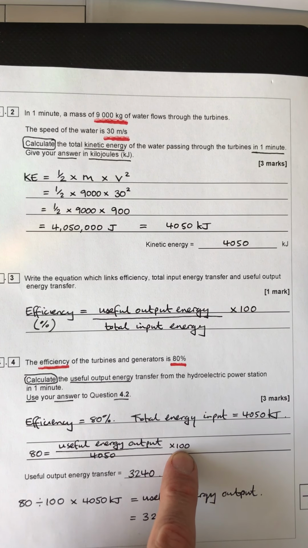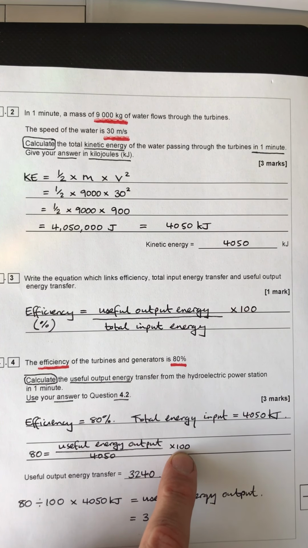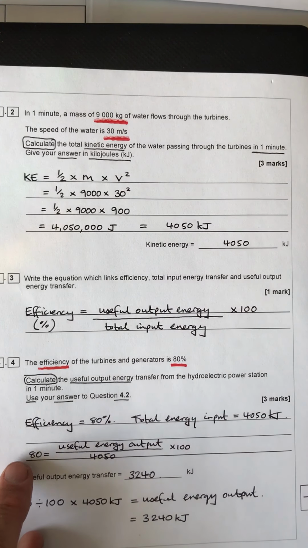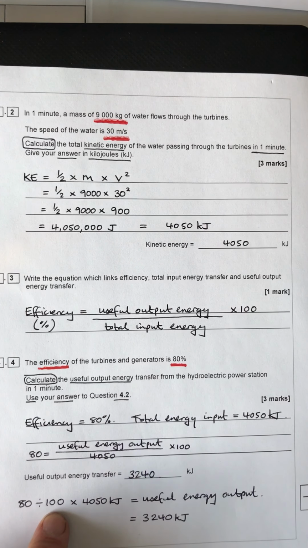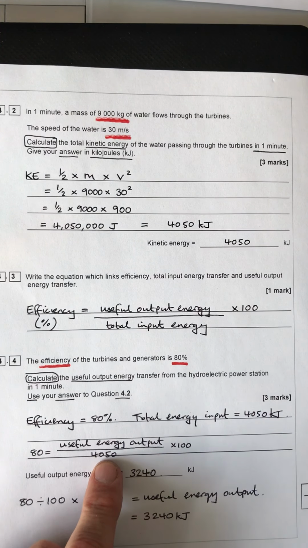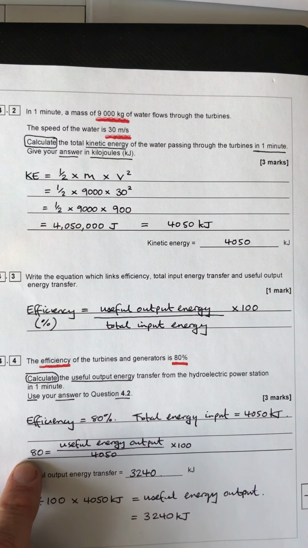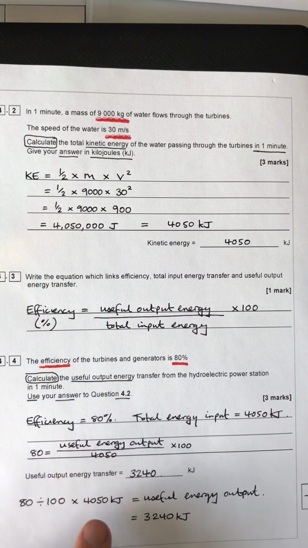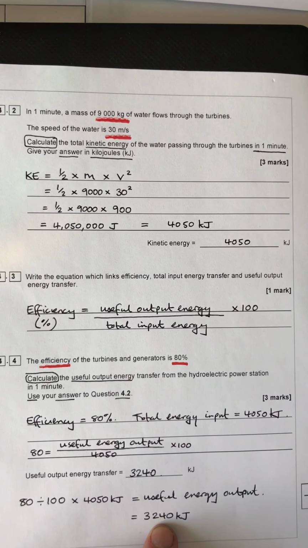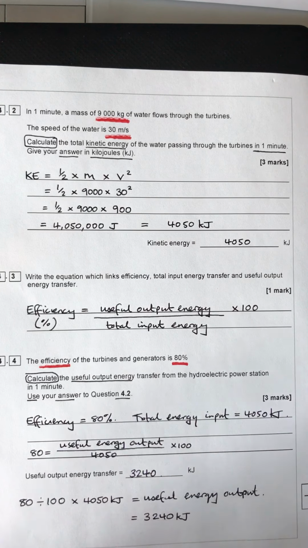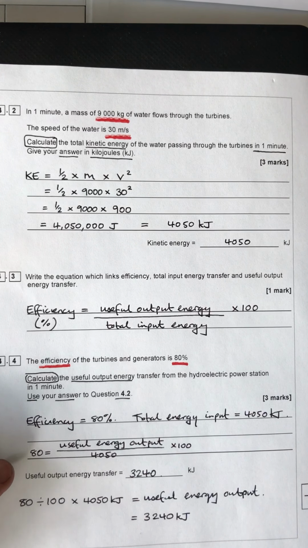We're multiplying by 100 on this side. So to cancel both sides out, we have to divide by 100. And this side we are dividing by 4,050. So on this side, we have to multiply by 4,050, as we've got there. And that gives us an answer of 3,240. So question 4.4 is a lot more demanding because you have to rearrange equations, which some of you may find difficult. But that's how it's done.